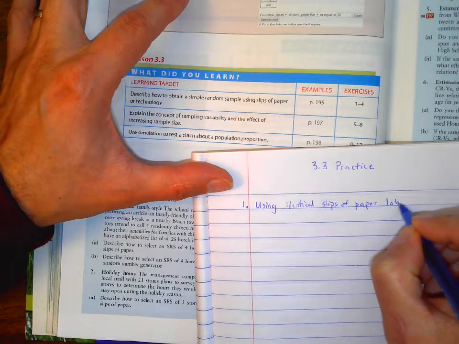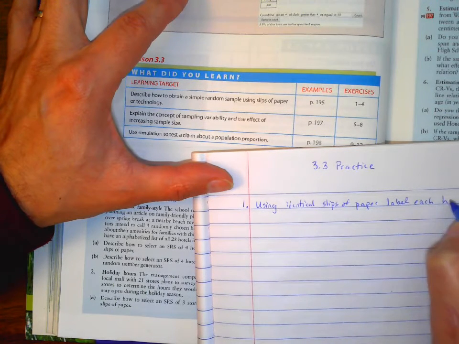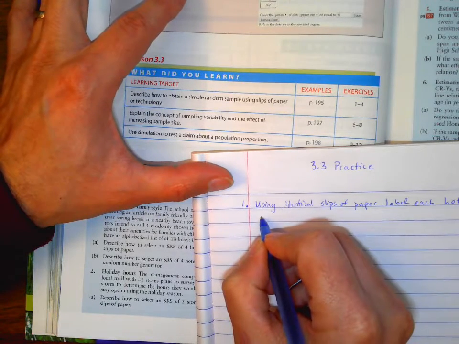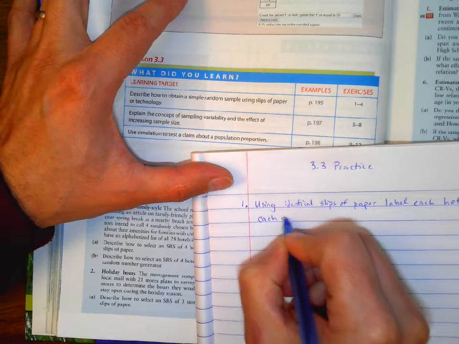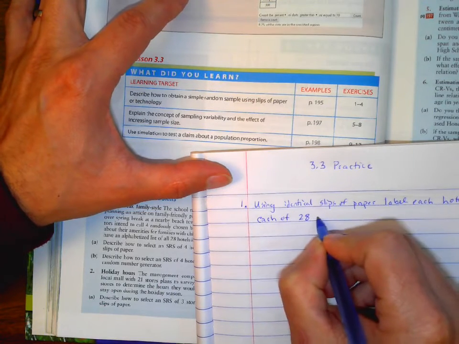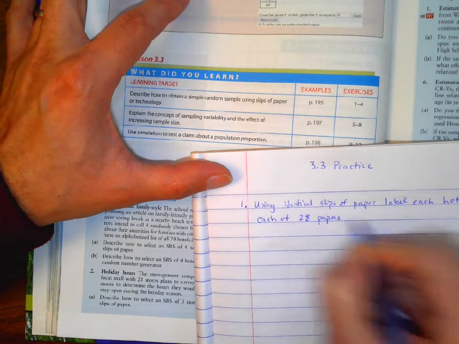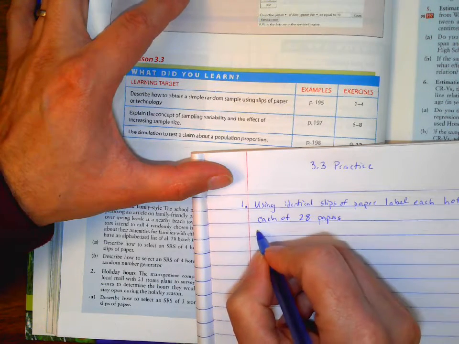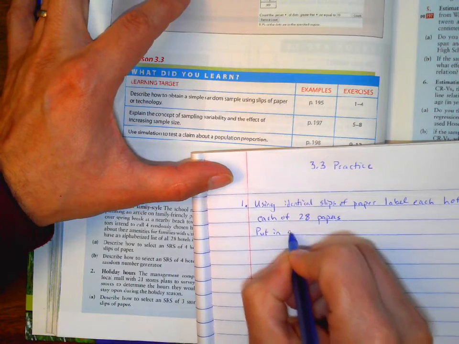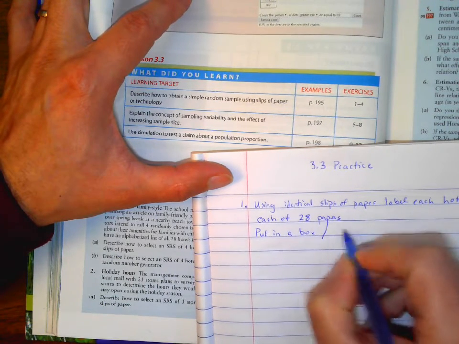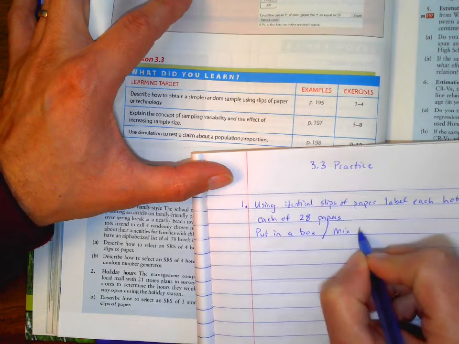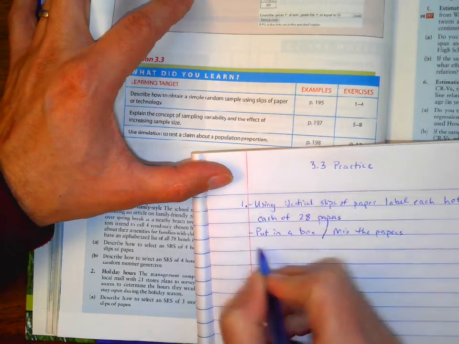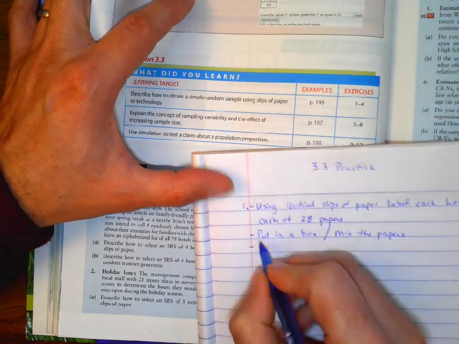Label each hotel on each of 28 papers. Okay, so there's 28 papers, one hotel name on each of those. We're going to put them into a box. We're going to mix the papers. Okay, so that's the randomizing part. So the labeling, the randomizing, and lastly, the choosing.